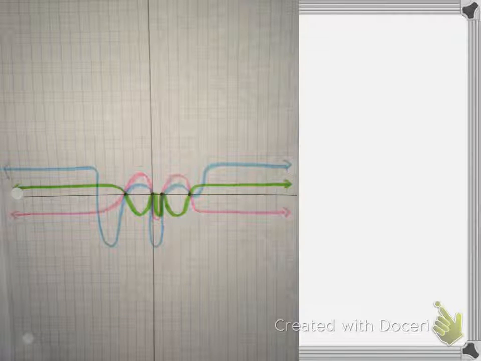Next, we will review x-intercepts. To put it in simplest terms, it's wherever the function hits on the x-axis. So with that being said, we will move on to the next 3 functions.